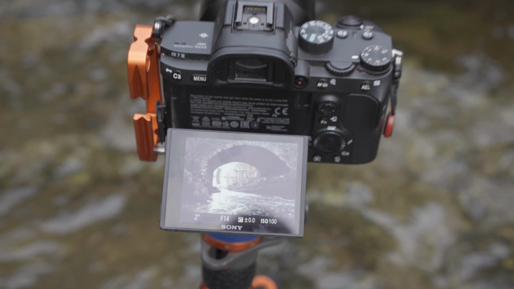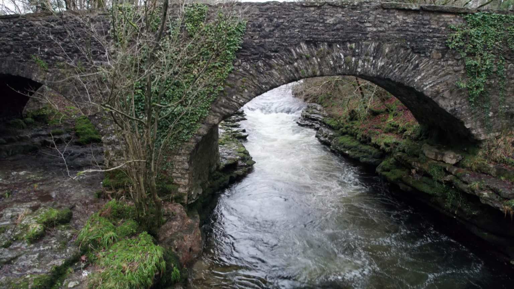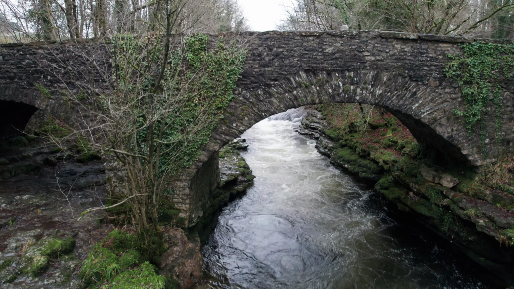Now I've set my settings, 2 seconds, f14, ISO 100. I've gone for a landscape format because the framing of the bridge is going to help that, and I'll show you that in just a second.